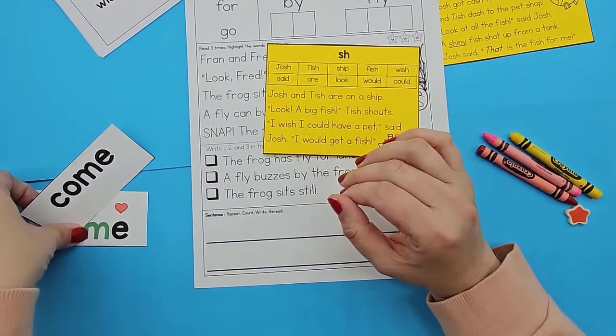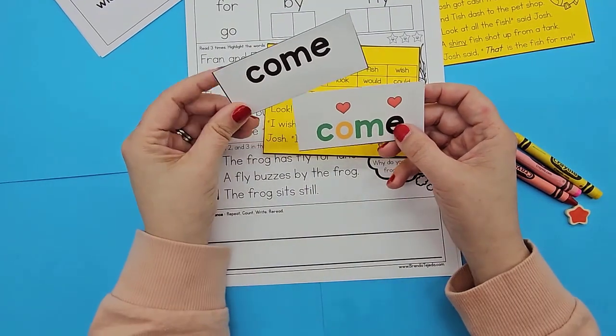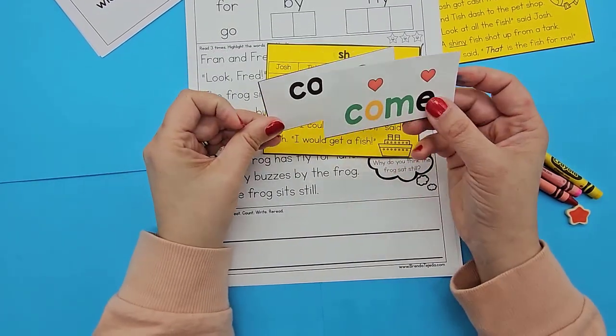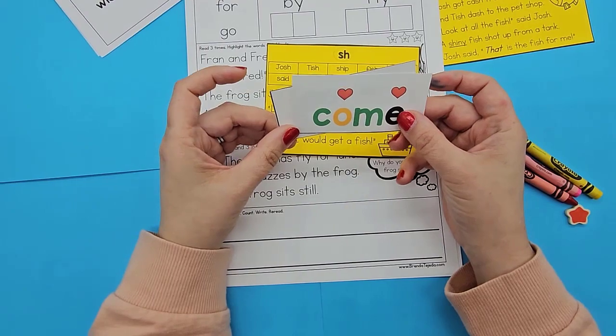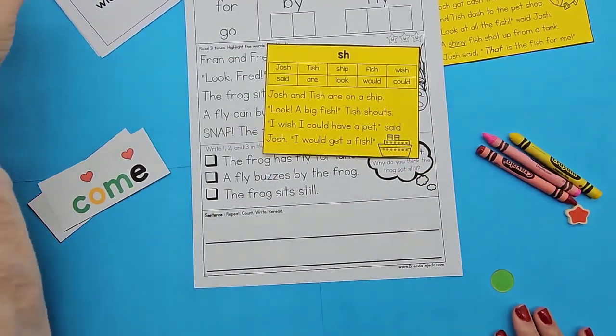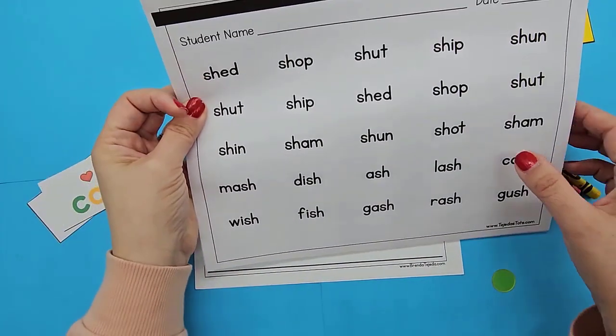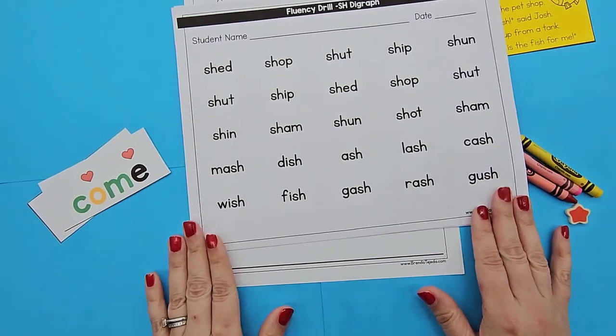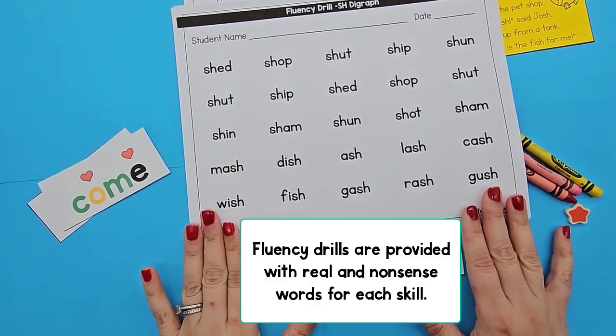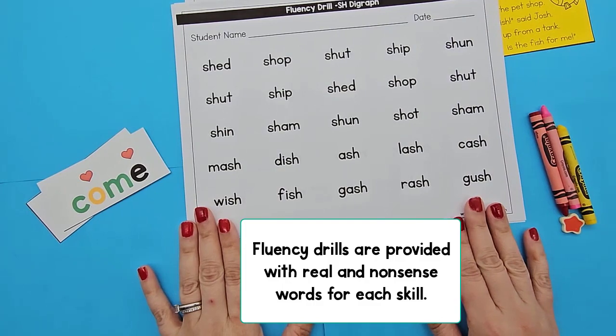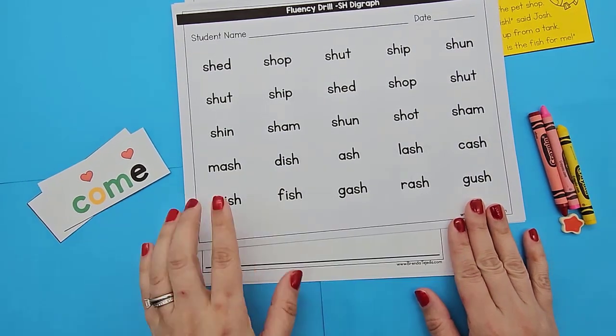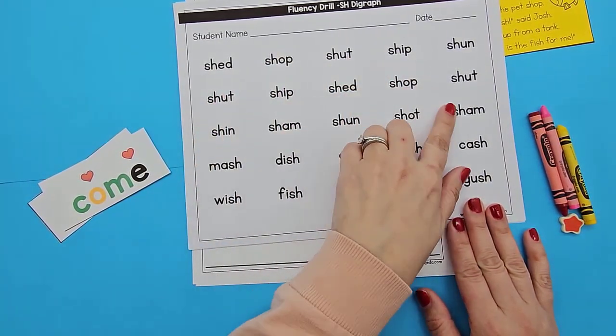You also might have noticed these little sight word cards, so they come in black and also color coded for sound with the little hearts there as well. And these fluency drill pages are perfect for a center, or you can use them for progress monitoring or a quick assessment. So here the students can practice just reading the words.